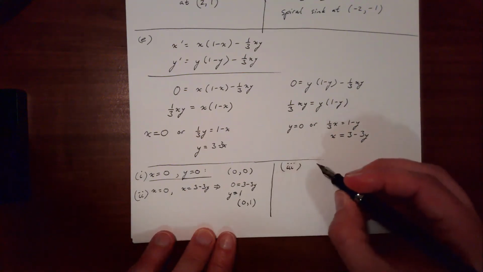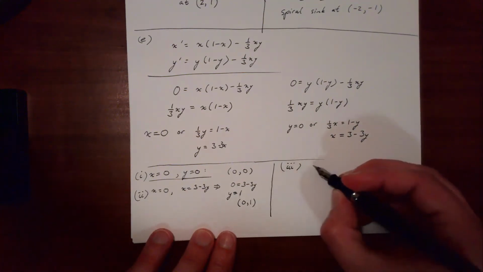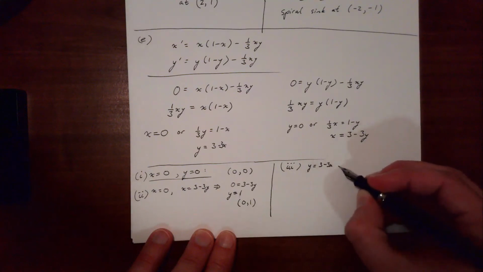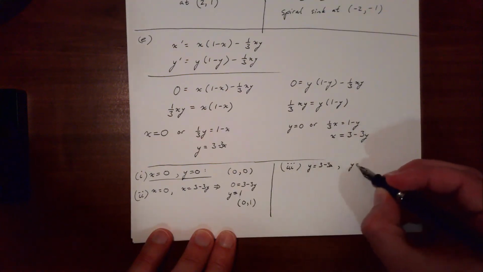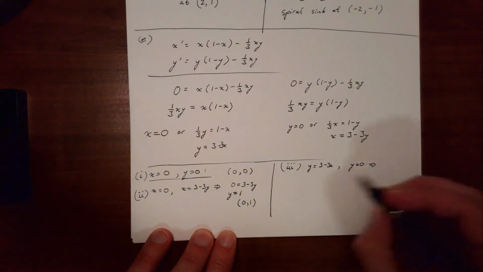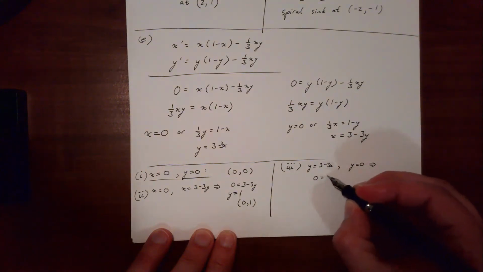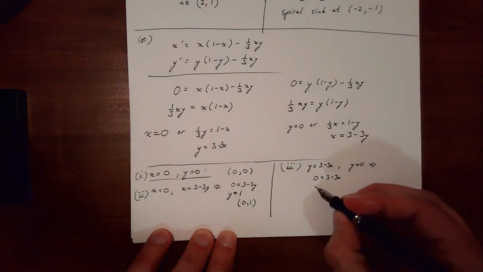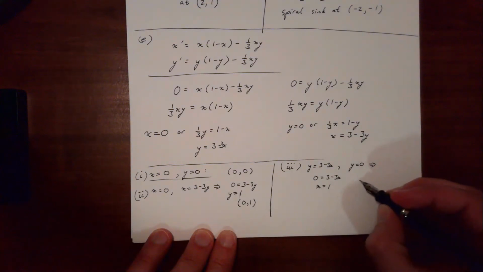Next case. So y equals 3 minus 3x, and y equals 0. So that leads then to 0 equals 3 minus 3x, which would lead to 3x equals 3, so x equals 1. That would lead to the case of 1 for x, 0 for y.